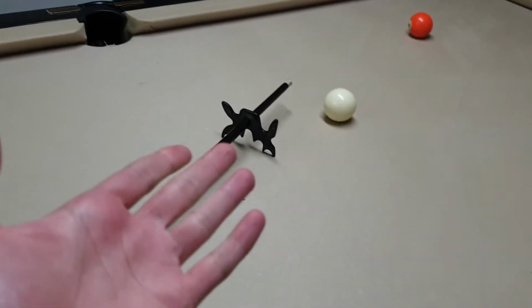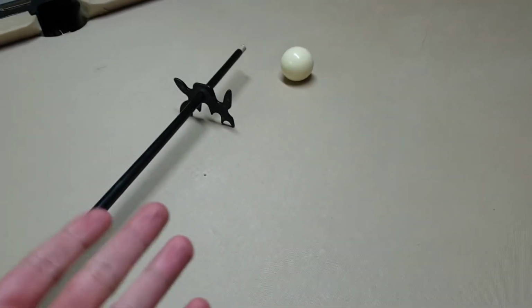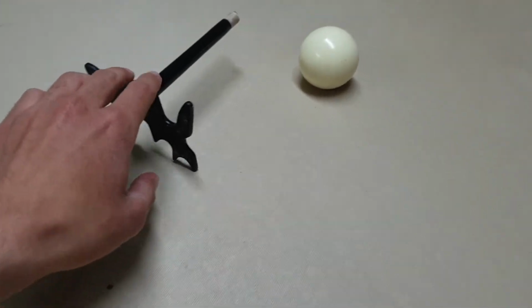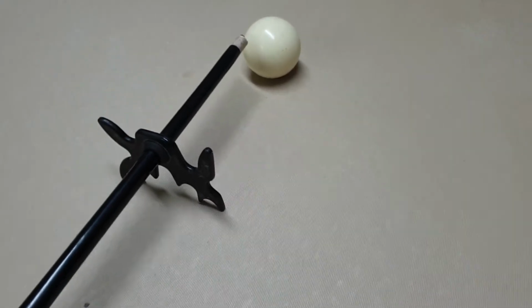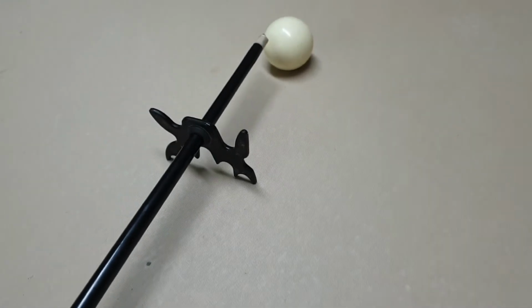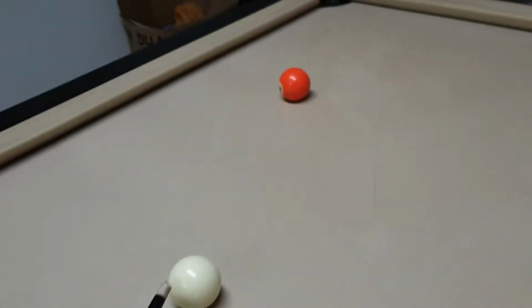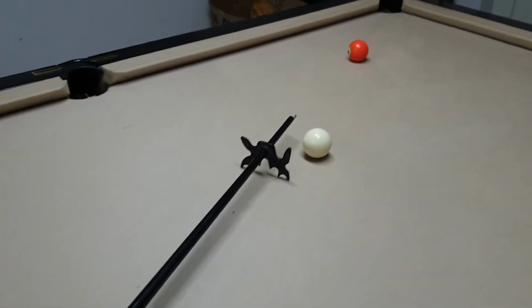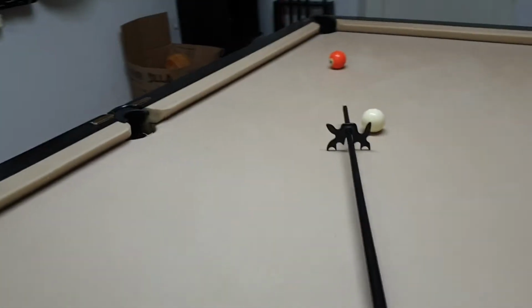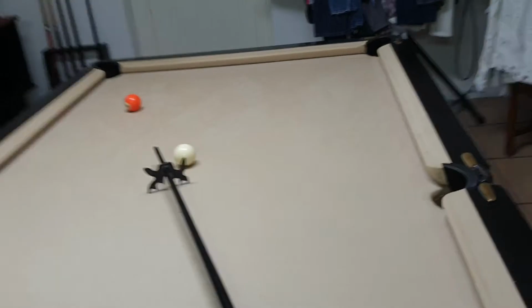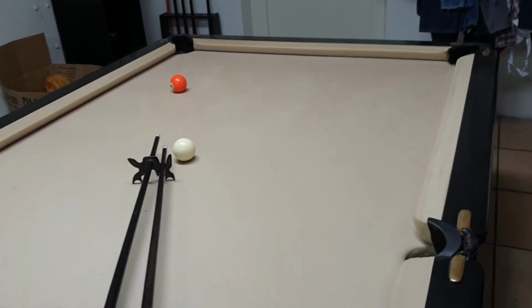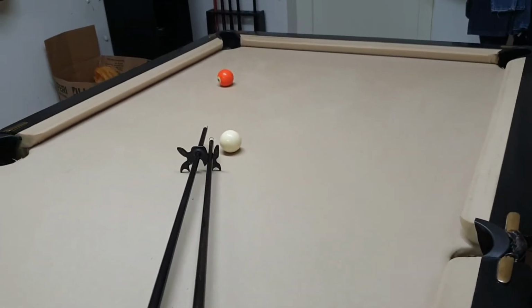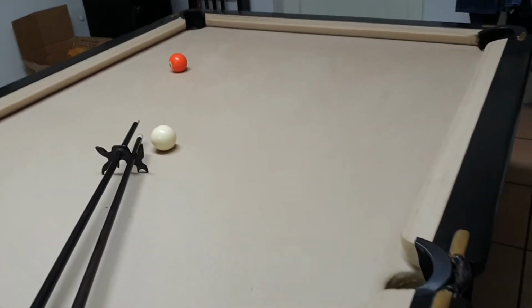So here's an example of a rest. I'm just using these little parts on top of one of the cues that I had, just because why not? This thing is quite cheap, so I don't really need to spend that much money on this. And you obviously use it when you can't physically reach the ball that you're playing. So you just put the cue in here and you play the shot.